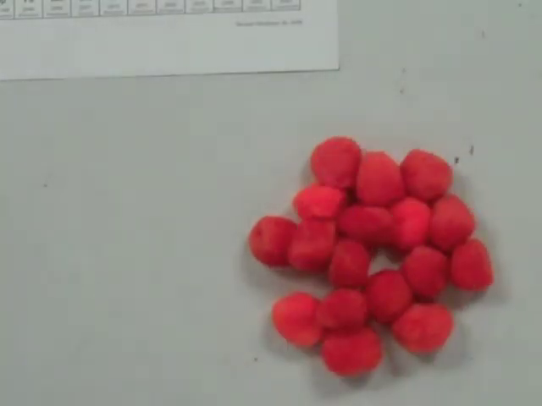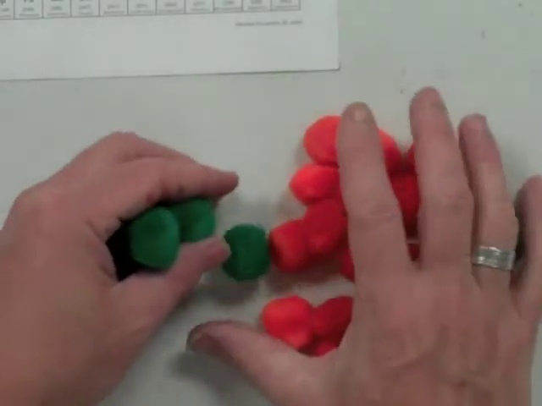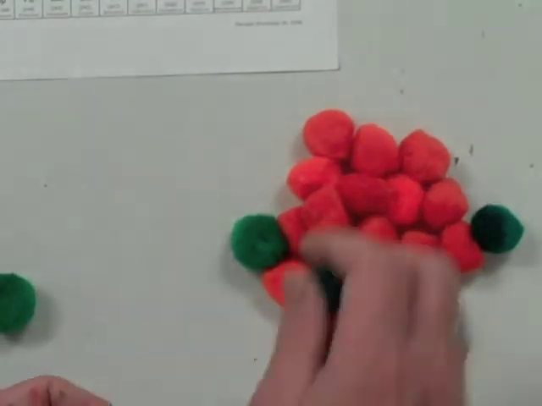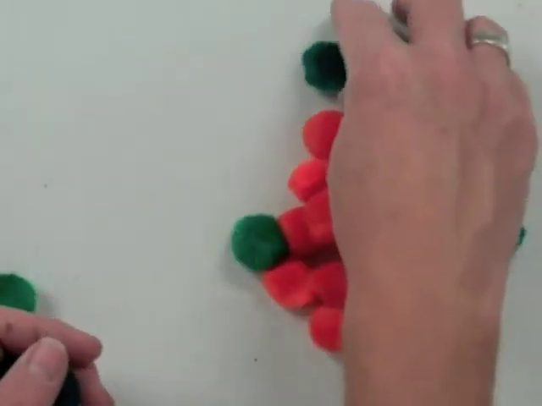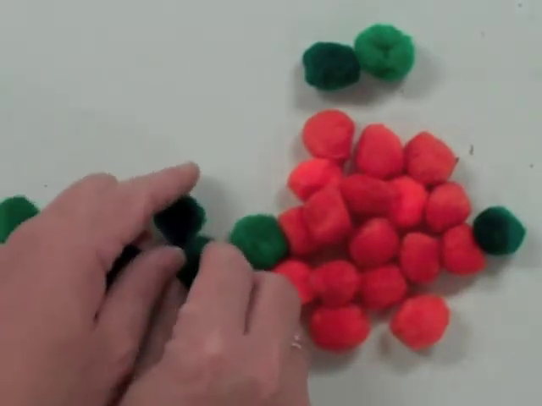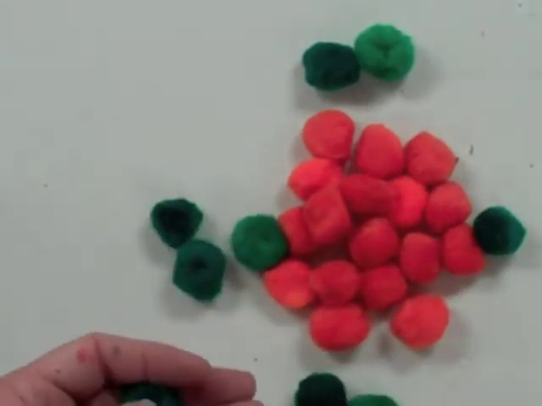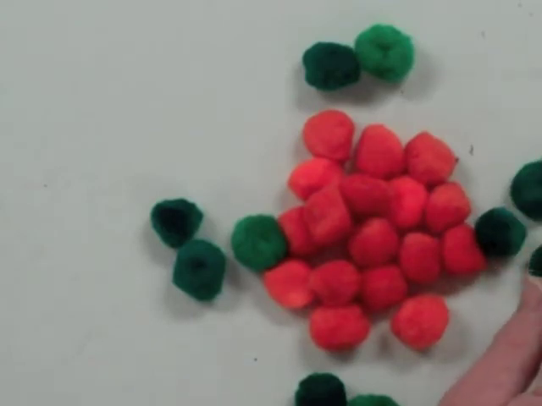If I have 17 protons, that also means I must have 17 electrons. So I'm going to use green for the electrons for chlorine, okay? So let me go ahead and get those together. In the first ring we're going to have 2. I'm going to put them kind of close, okay? And then this is the second ring, 2, 4, 6, 8. So that gives me 10. Okay, I need 7 more. So 1, 2, 3, 4, 5, 6, 7.